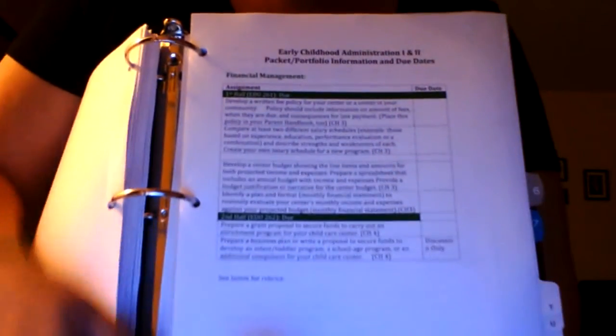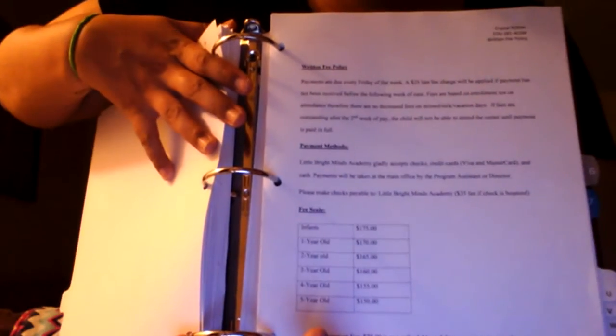Moving on to section 5 is the financial management packet, along with the rubrics. Next tab shows the written fee policy for my fictional center.